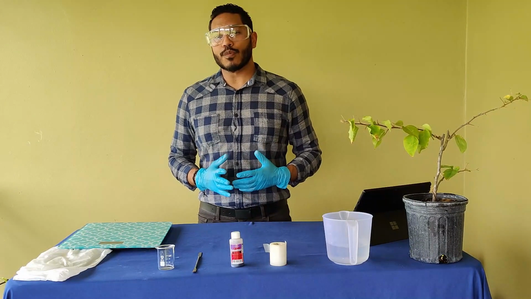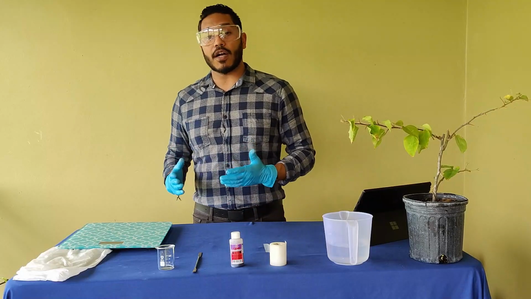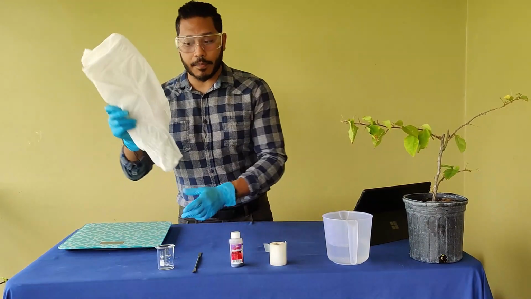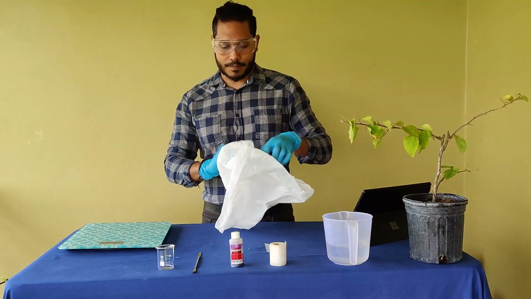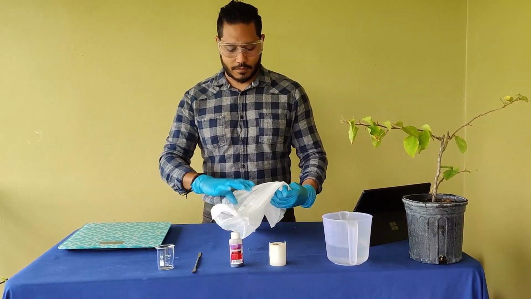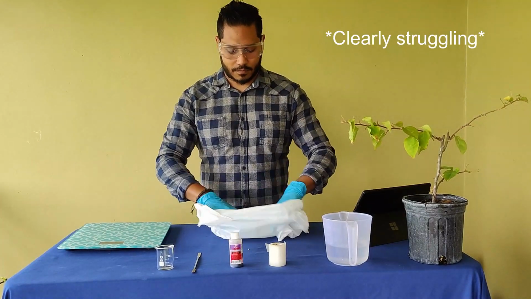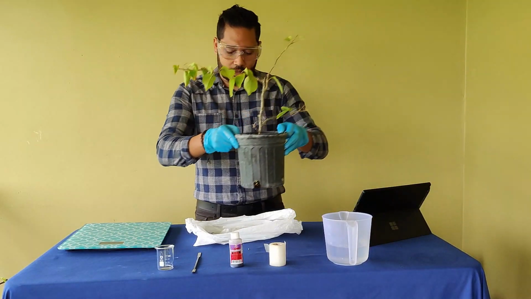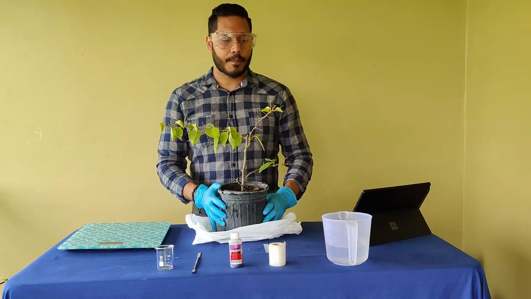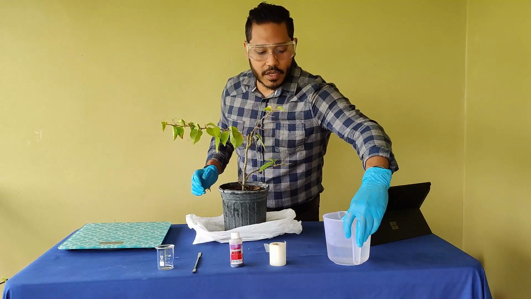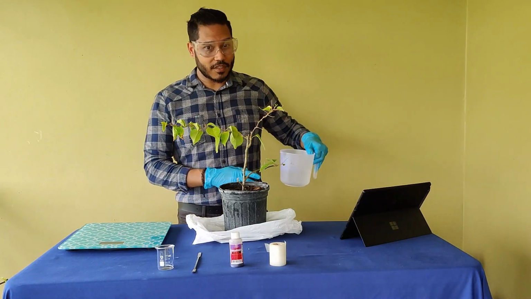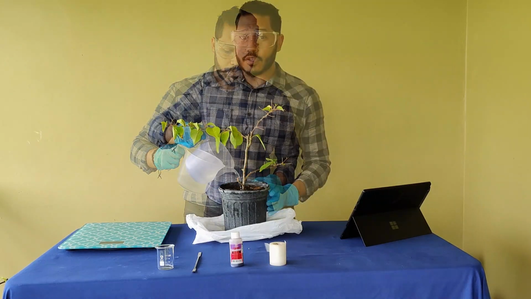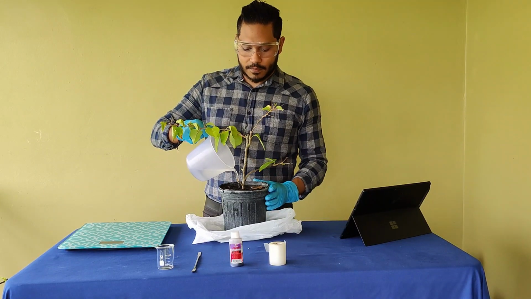Now for experiment 2, if you don't have a kitchen scale, a bathroom scale works just as well. For experiment 2, we first take our plastic bag and we open it up. Then we take our medium-sized potted plant and we place it into the bag. Following this, we take our water and we're going to water this plant. Now I'm using 500 milliliters of water because this is a medium-sized potted plant.